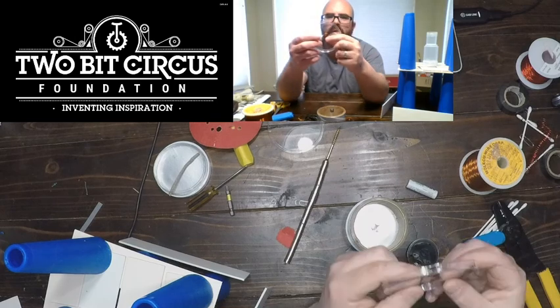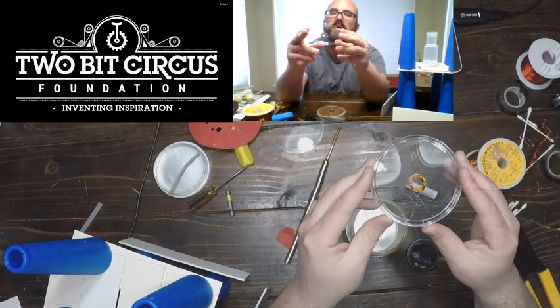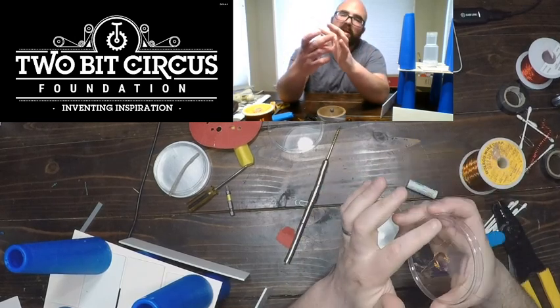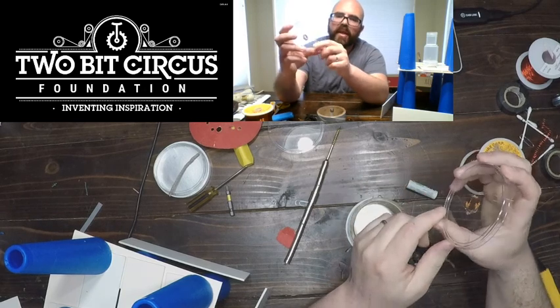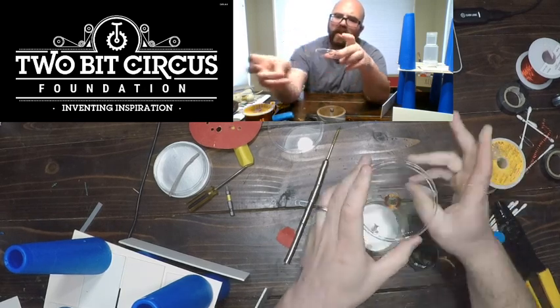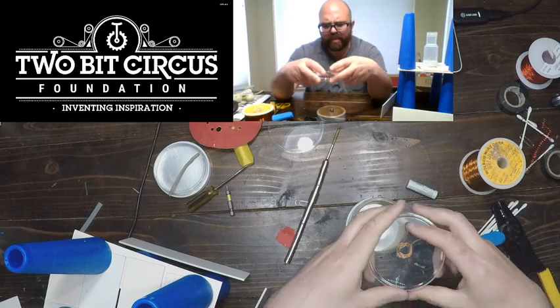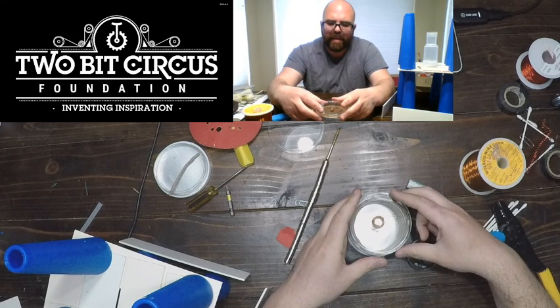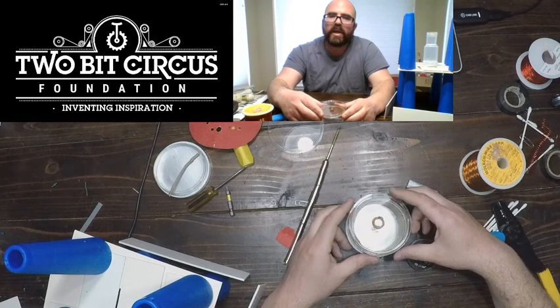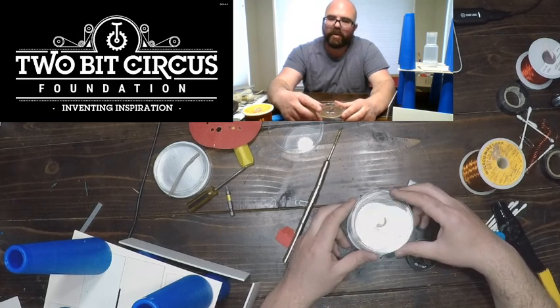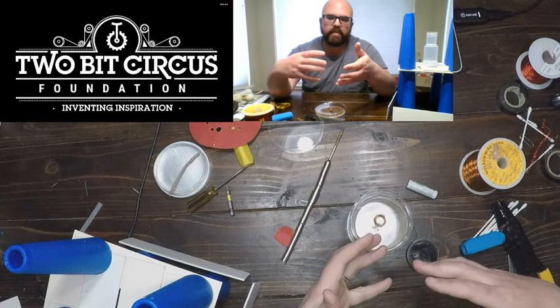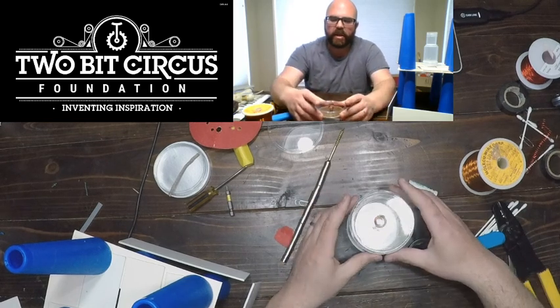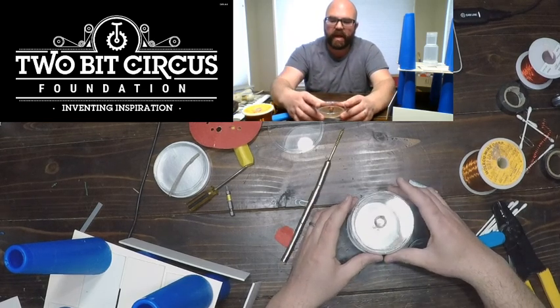Awesome. So here I have a cone. The cone is the part right here, the disc that's going to vibrate. It's clear because I wanted you to be able to see the inside of the speaker as I make this. You can set this over the magnetic field. Okay. You don't want to glue the magnet to the coil because then you will not have the ability to allow the cone to vibrate and move back and forth.